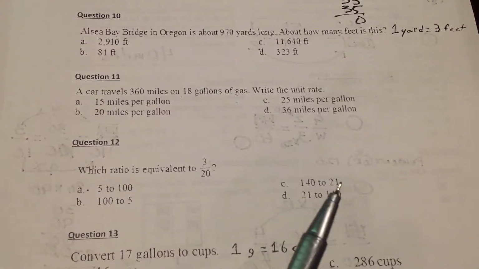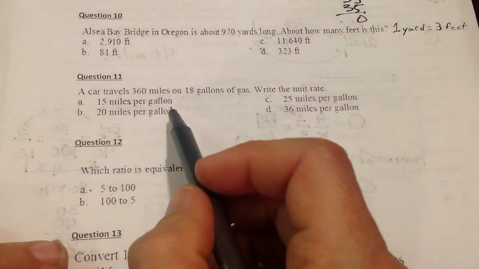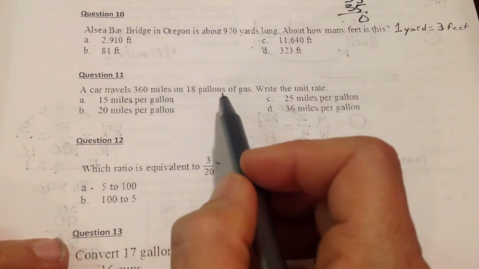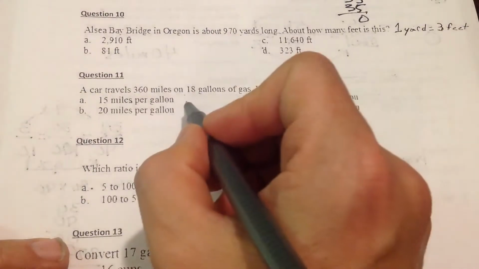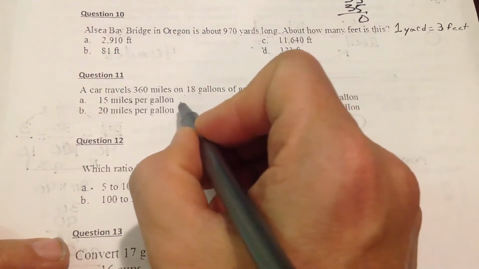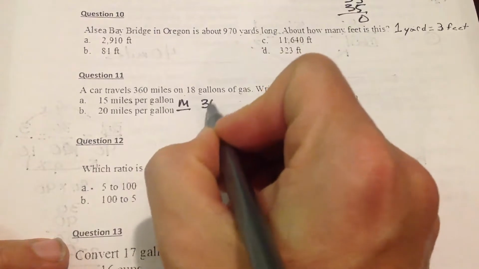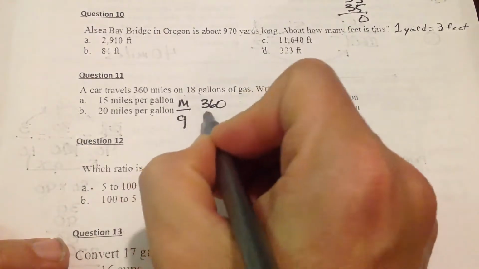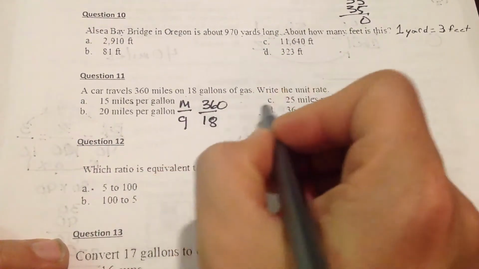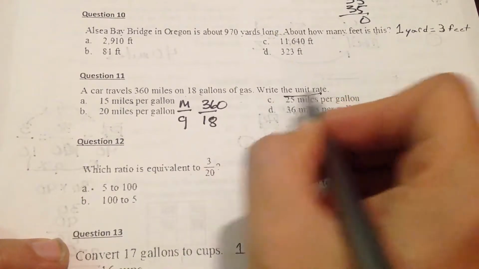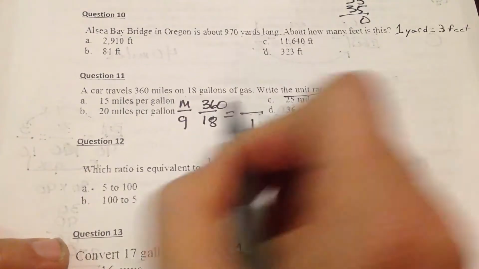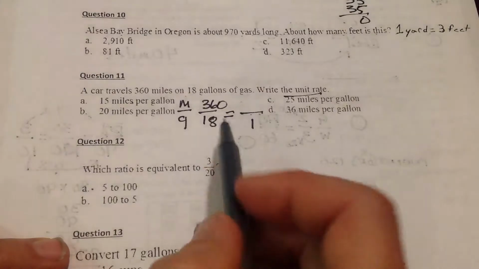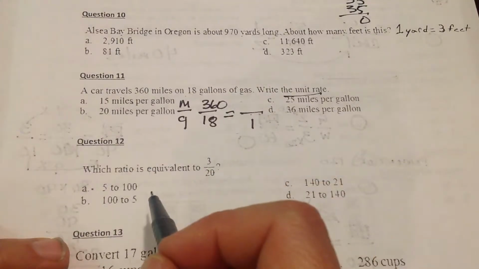And then we'll come back to 10. A car travels 360 miles on 18 gallons of gas. Write the unit rate. So I want to know how many miles per gallon I get.